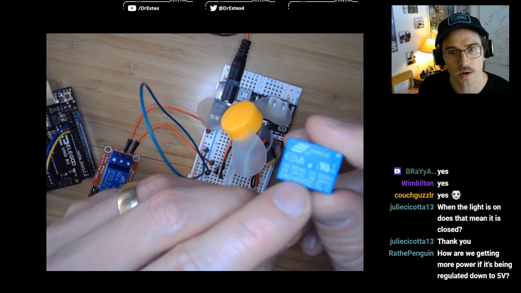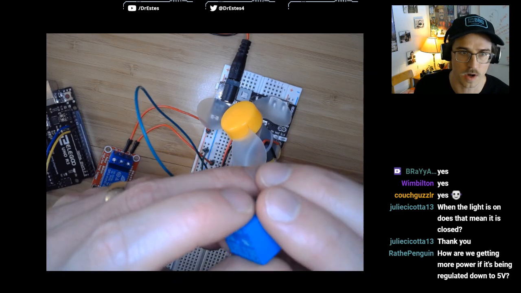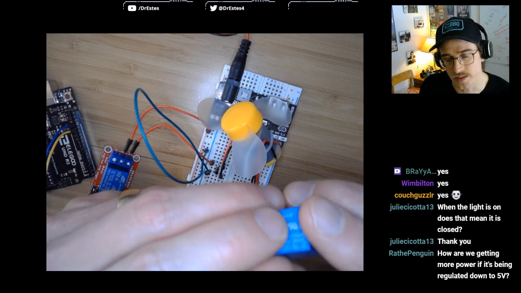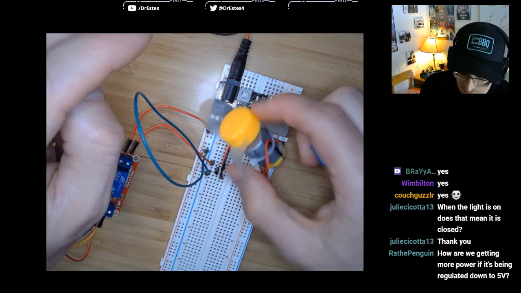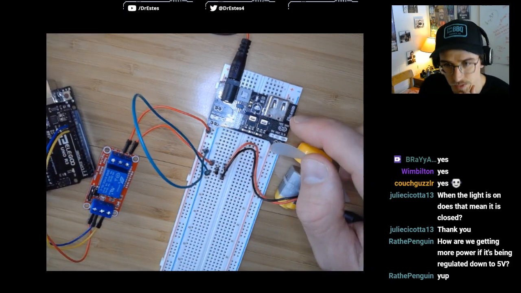How are we getting more power if it's being regulated down to 5 volts? Okay, I see what you're saying. So the Arduino outputs 5 volts, right? And you're saying, what's the difference? If the Arduino can produce 5 volts and I have this power supply that does 5 volts, why do I care if it's the Arduino or this?